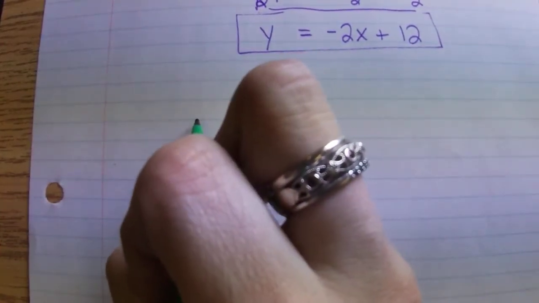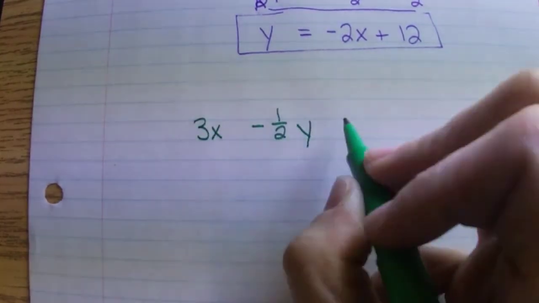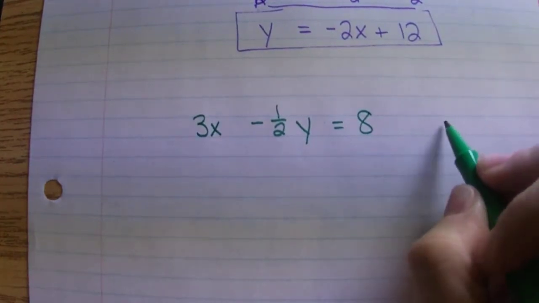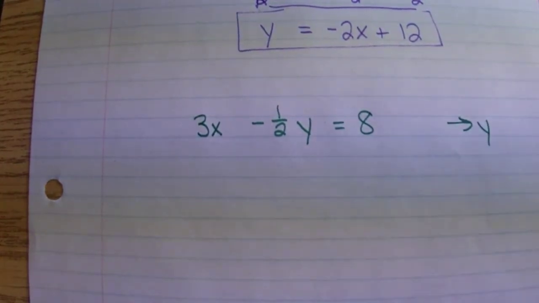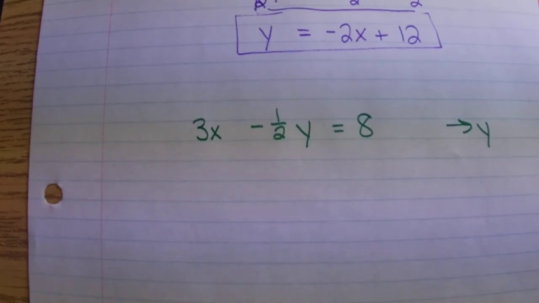So everybody's favorite: what happens if I throw a fraction into here? What if I have 3x minus 1/2 y equals 8, and we want to solve this for y? So if I'm going to solve this for y, again, I need to move that x.